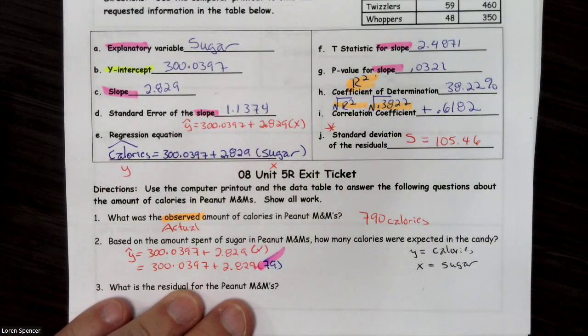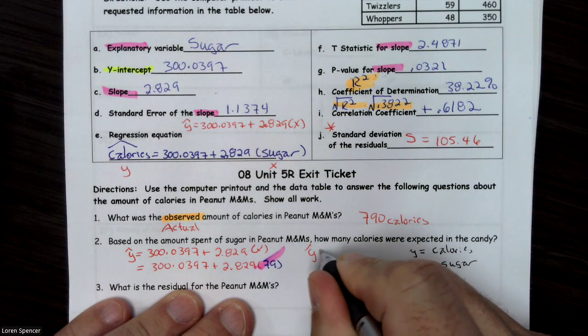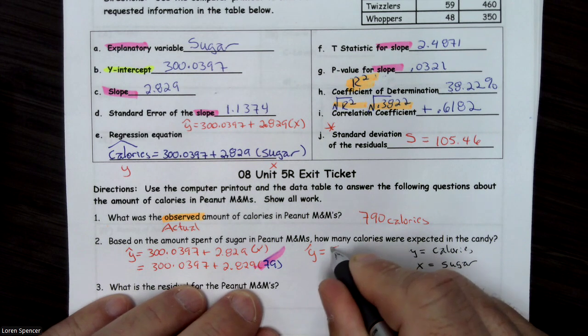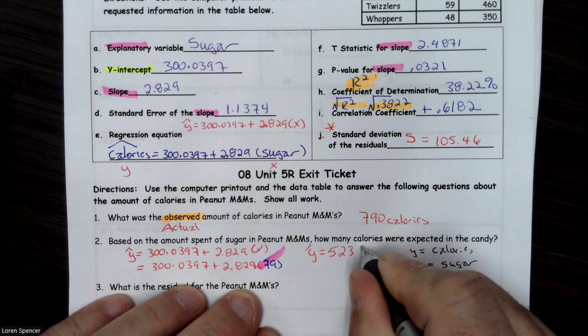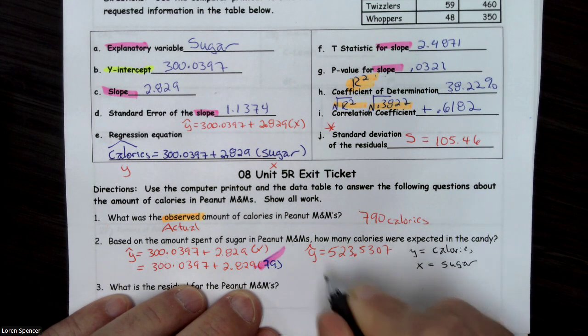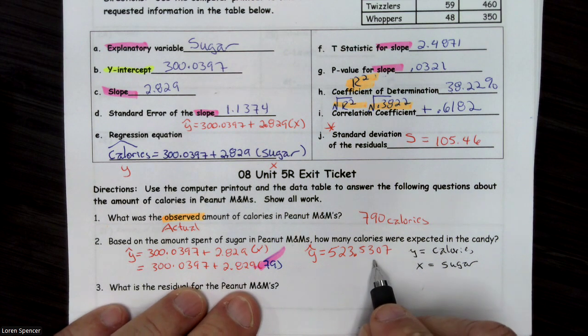So in our case, y hat equals 523.5307. And that is how many calories we expect.